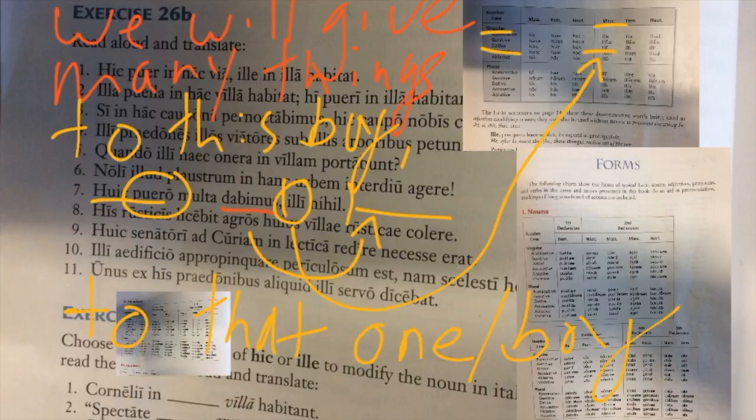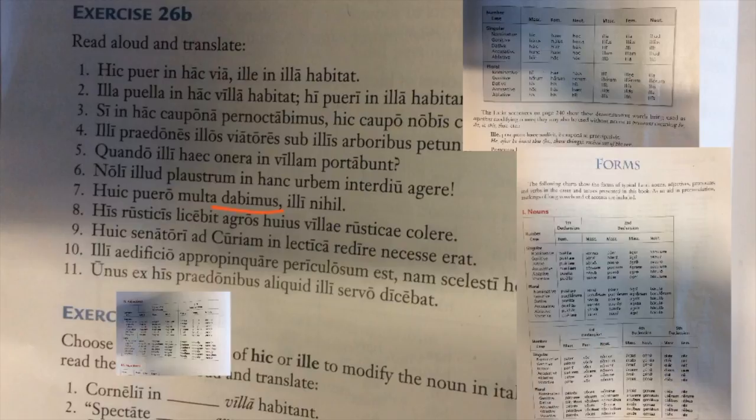To that one, we will give, and then the word nihil is indeclinable and just means "nothing." The word nihil does not take a case ending in the way that other nouns do, so you can just translate it as your direct object here, because that's what makes the most sense. Let's go ahead and translate this one again. Dabimus, we will give multa, many things, to this boy. To that boy, nothing. Or, to that boy, we will give nothing.